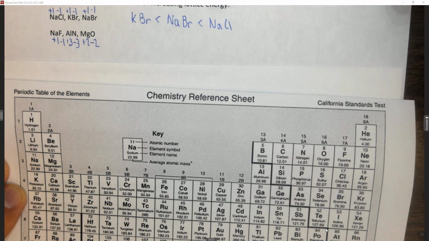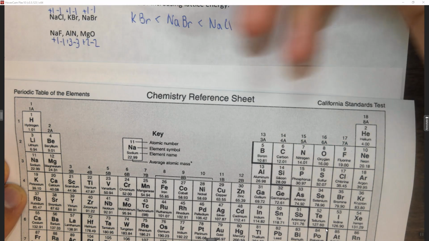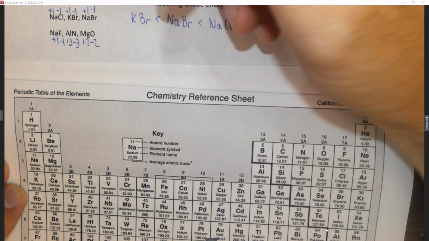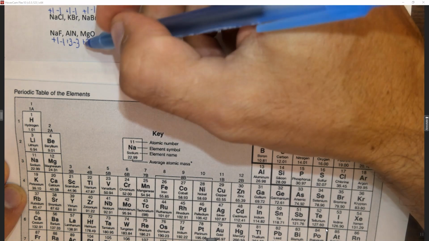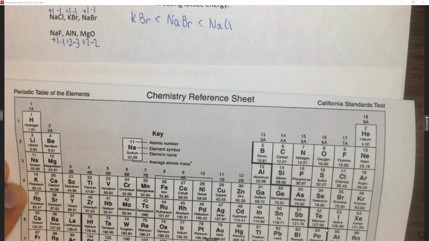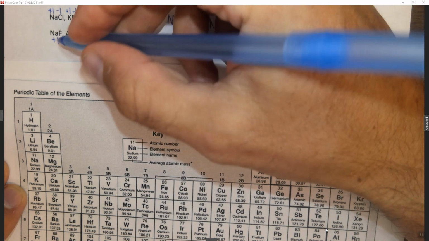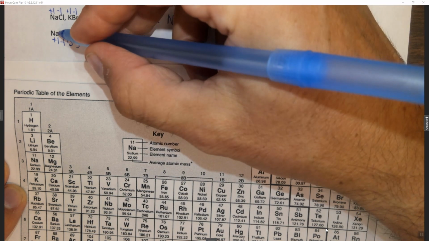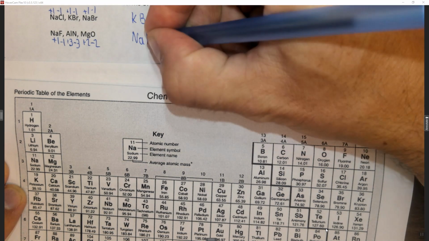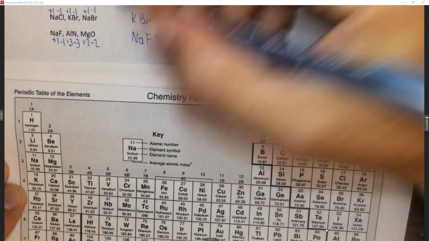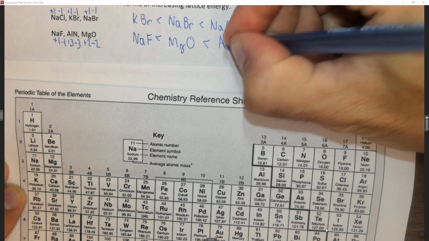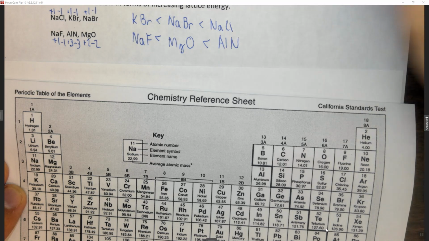How are we going to rank these? Well, we want the smallest first. The one with the lowest charge difference, +1, -1, has a charge difference of 2. You could think of this as a charge difference of 6, and this as a charge difference of 4, so 3 minus negative 3 is 6. So NaF has the smallest charge difference of 2, therefore it's going to have the lowest lattice energy. So we have NaF, which is less than MgO, which has a charge difference of 4, and then finally AlN, which has a charge difference of 6.